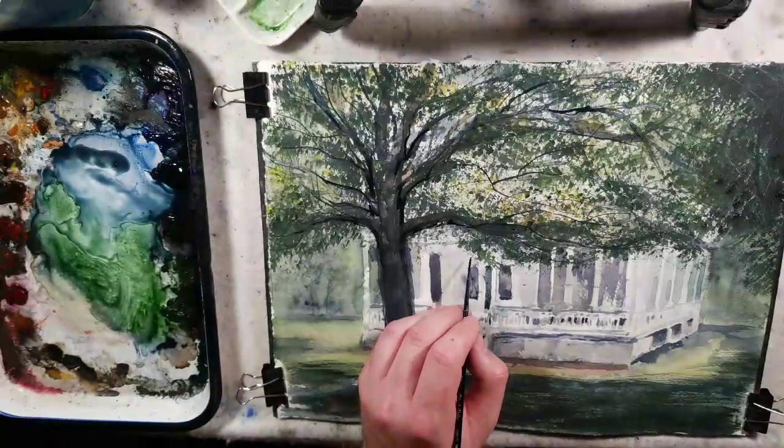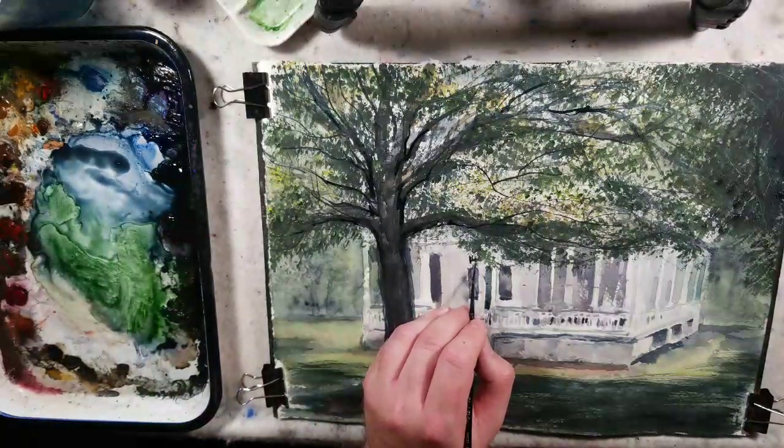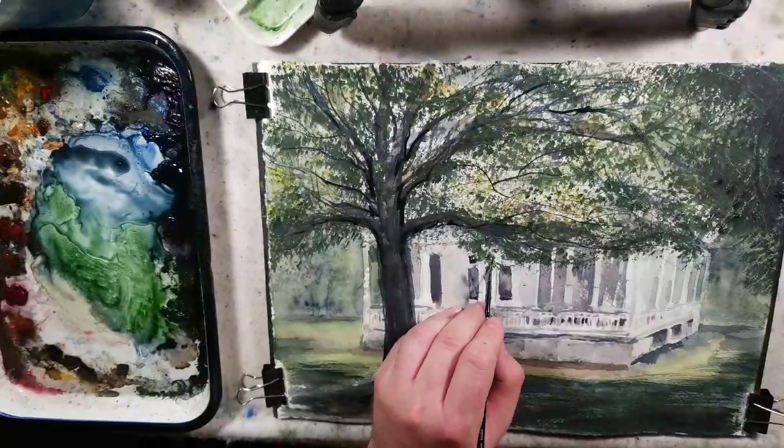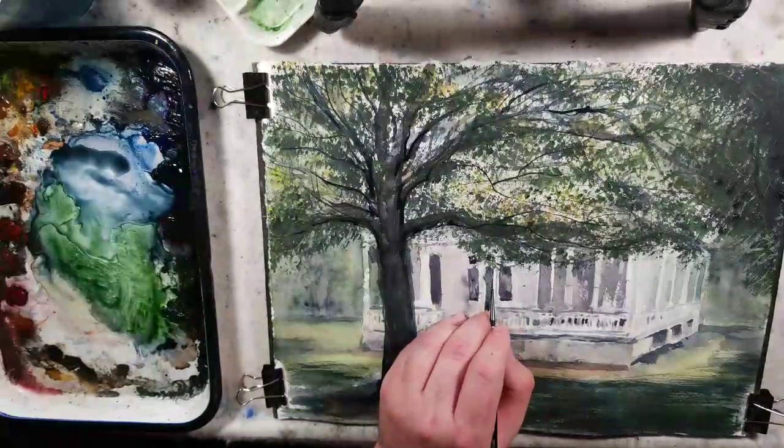And through the trees I can see those windows up top, so that'll give us more shape as well.